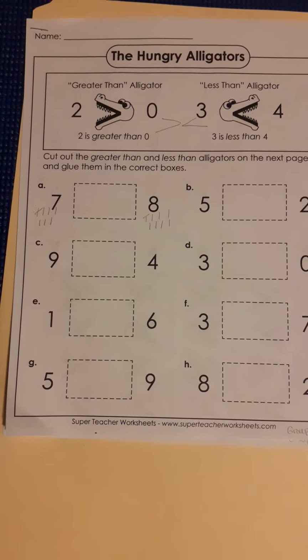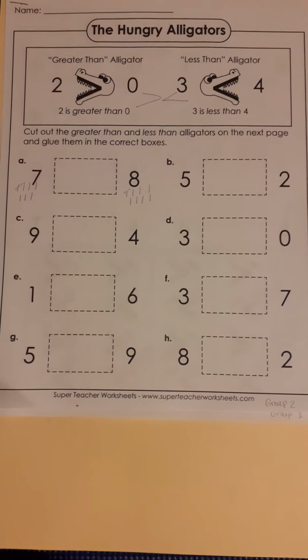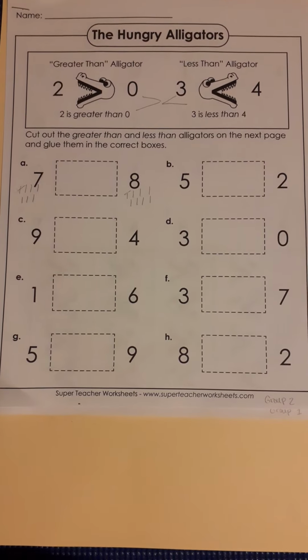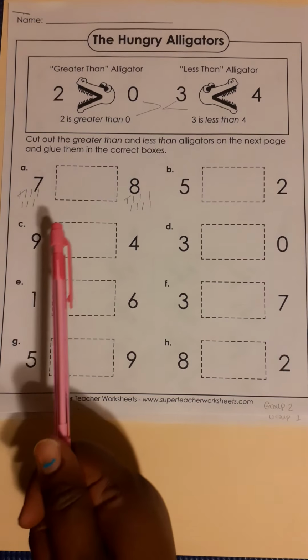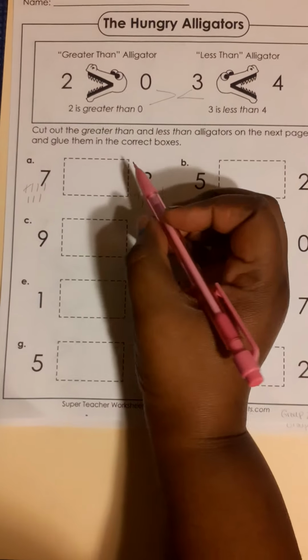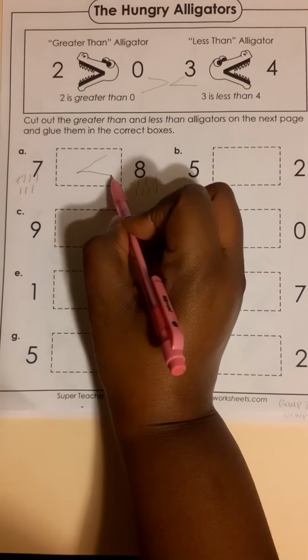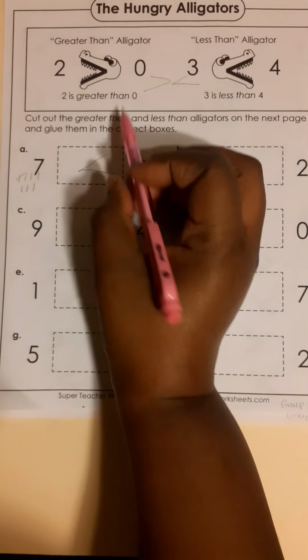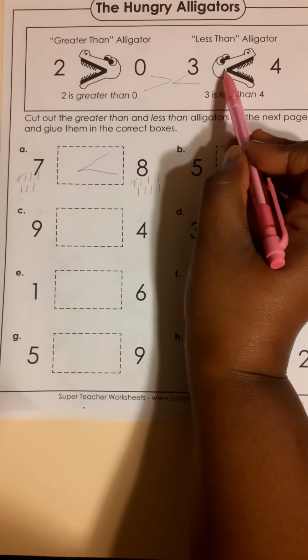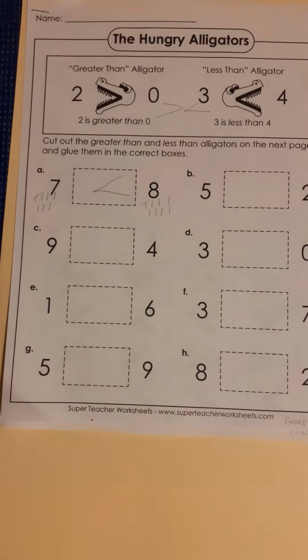But what happens with this is we want to think about this as the alligator eating the bigger number, because the alligator is hungry and it doesn't want the smaller number. So for letter A, 8 is the bigger number. So what I would do is I would draw the symbol so that the alligator's mouth is open towards the bigger number.